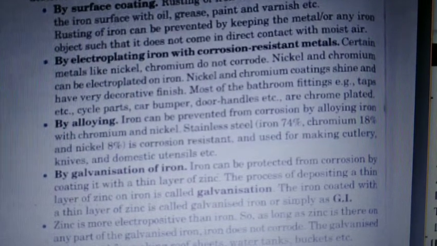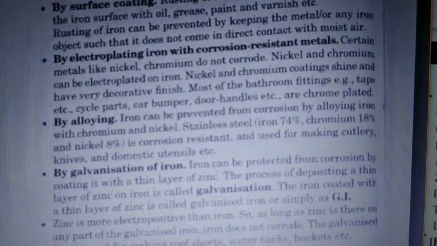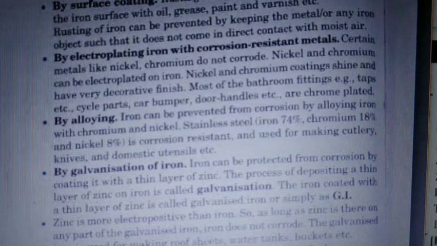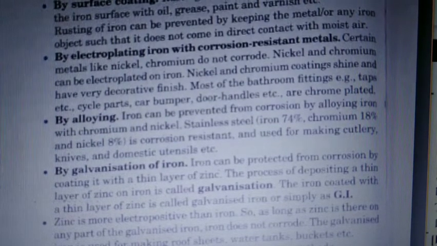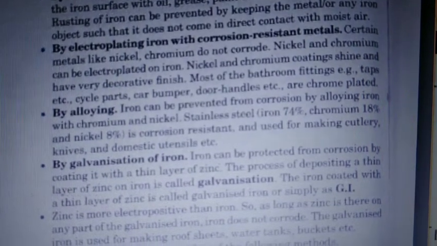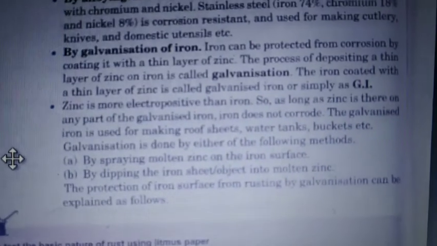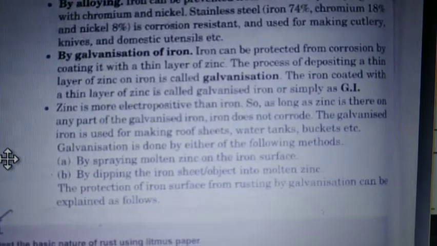Most of the bathroom fittings, for example taps, cycle parts, car bumpers, door handles, etc., are chrome plated. That is why we electroplate iron with corrosion resistant metals. Now the last one is galvanization of iron.